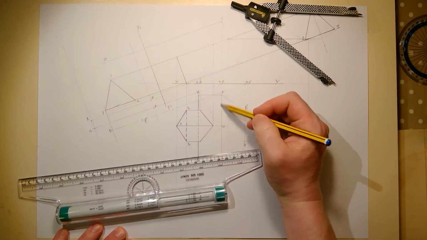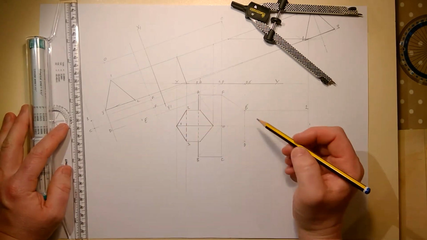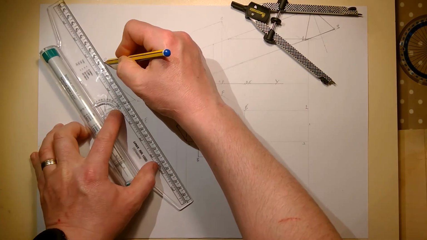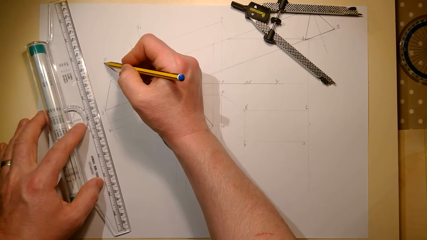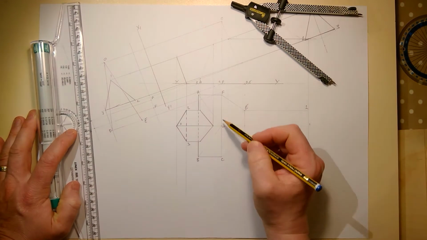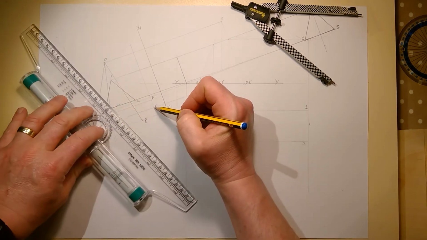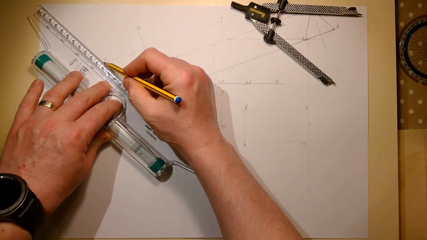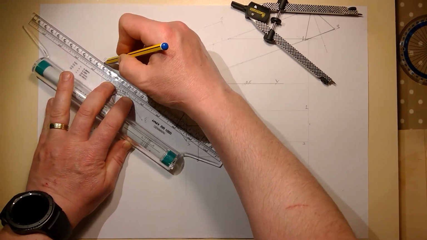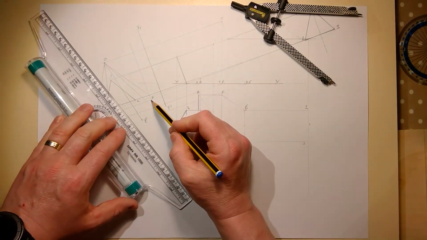Now we're going to join up the points down here. So 0 goes down to all the points first. As I'm looking in that direction, 0 to E, 0 to D. And then we have 0 to C and 0 to F, and then we also have 0 to A and 0 to B. 0 to A, so that's not A. 0 to A is over here.